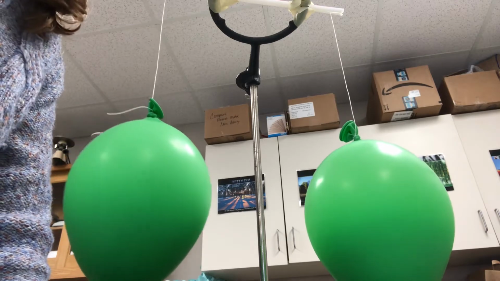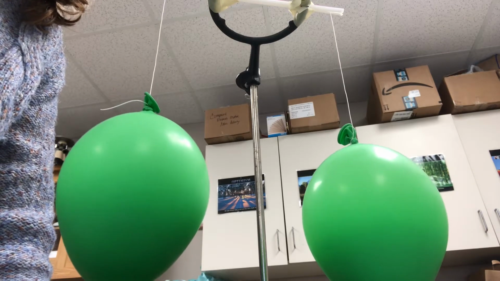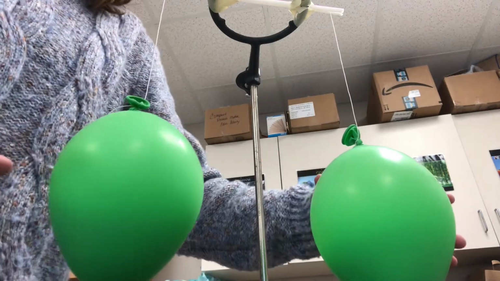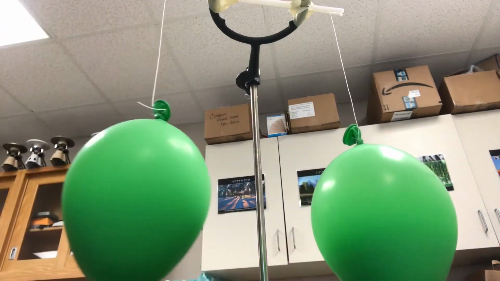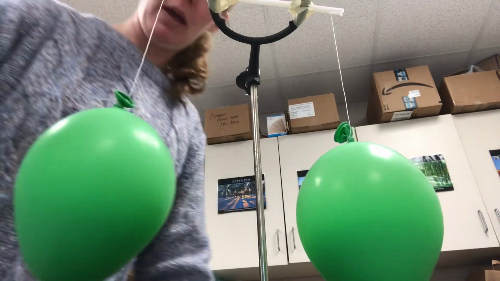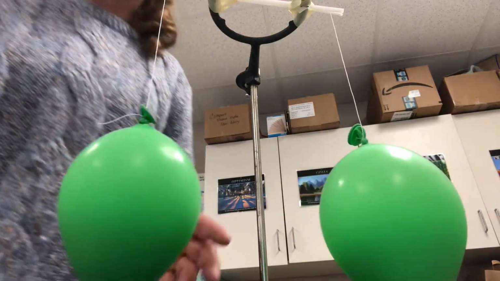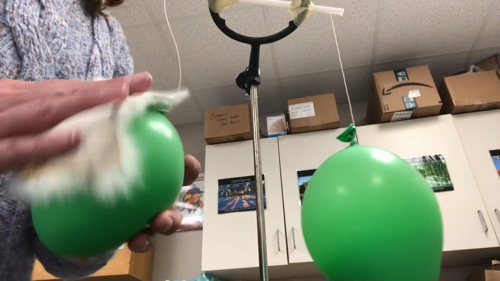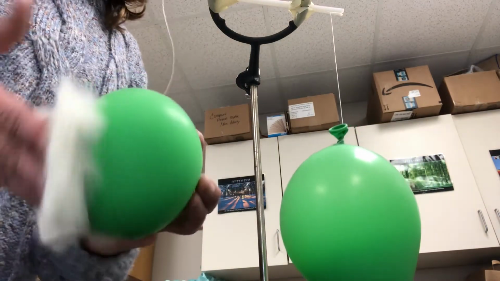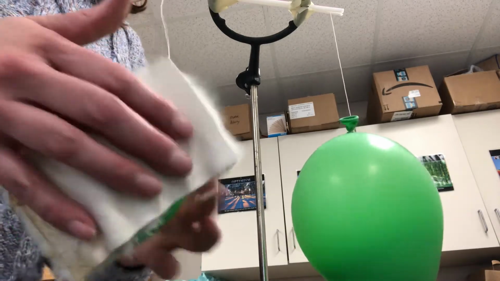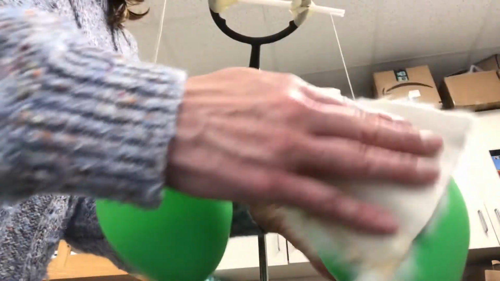Okay, now after the pre-lab questions, we're going to start with the procedure. We've got both balloons hanging at the same height. The first thing we're going to do is take this rabbit fur and rub it on each of the balloons. I'm using friction to build up a static charge.